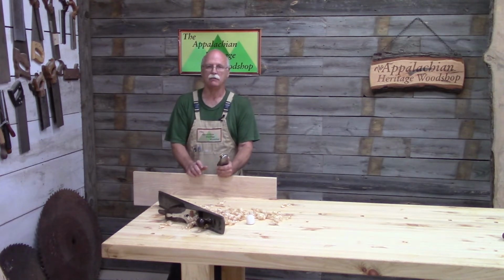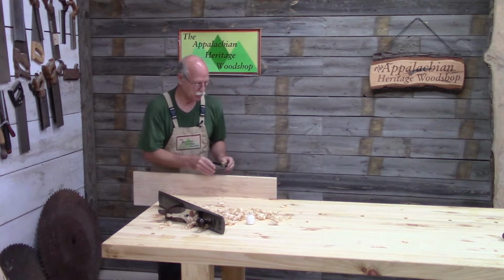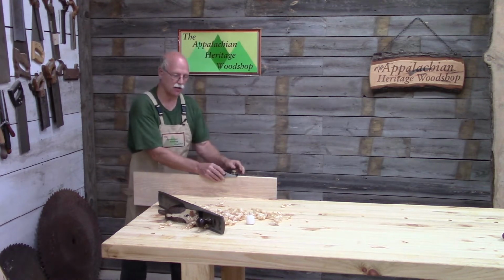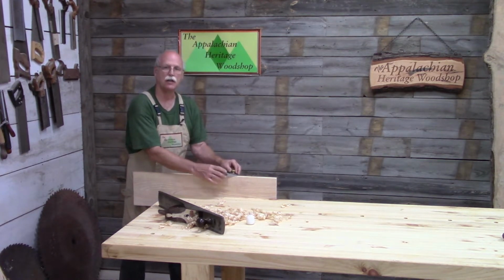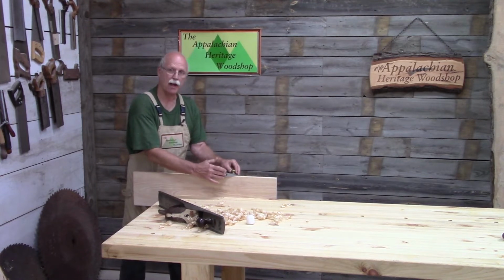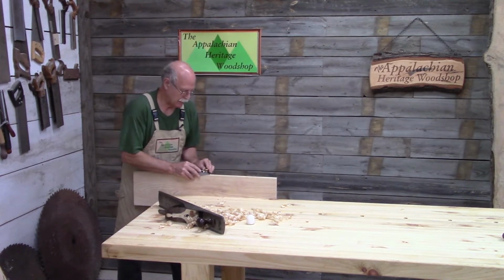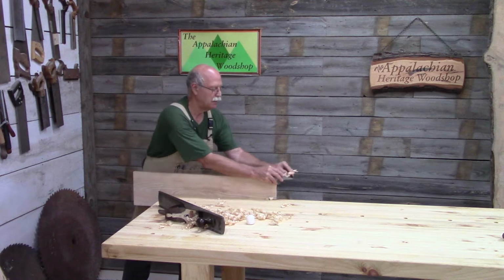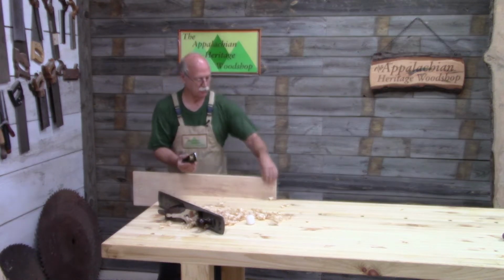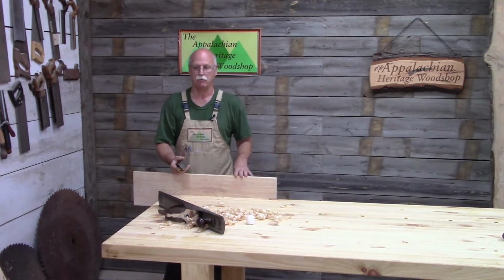The angle of the iron, the less angle, the less force required to cut. And that's why you see a lot of experienced operators skew the iron, skew the hand plane just slightly, and then when they plane, it requires less force because you're changing the angle.